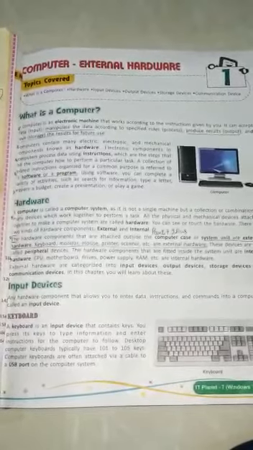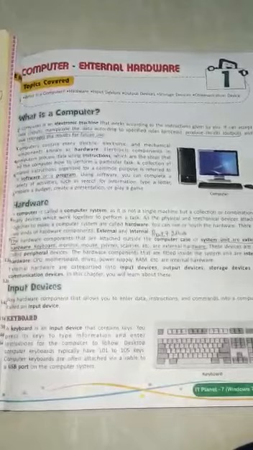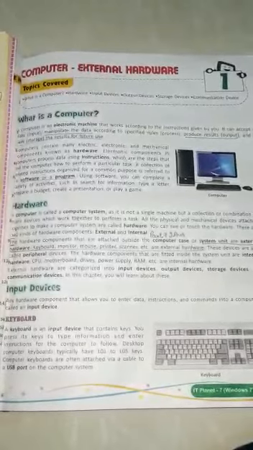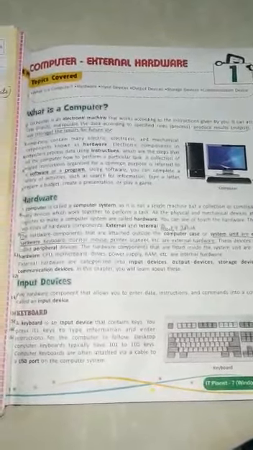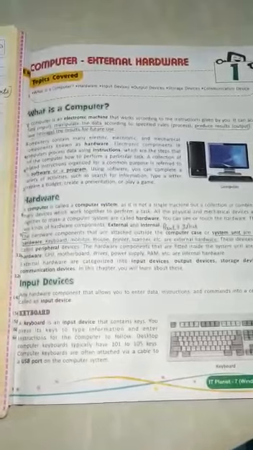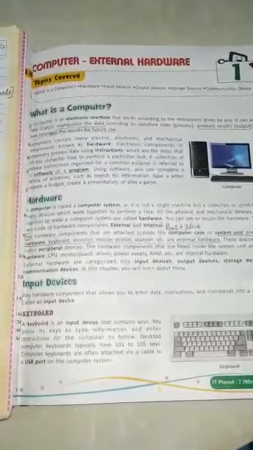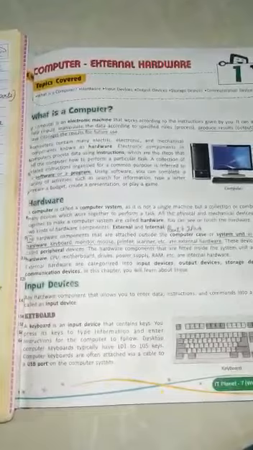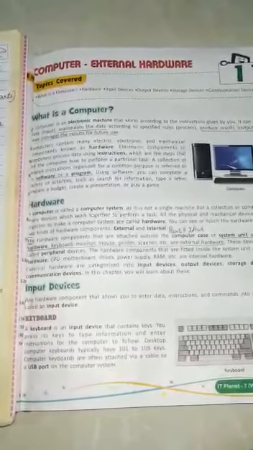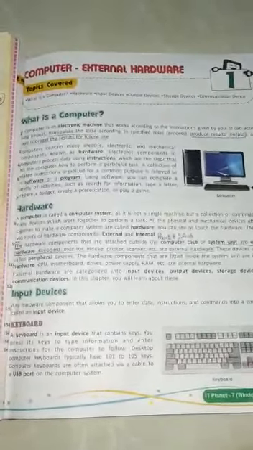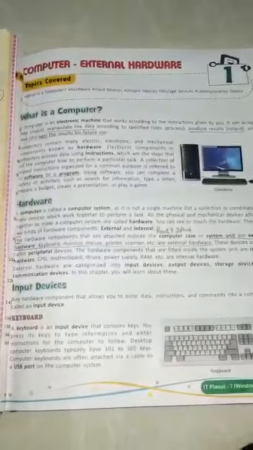The hardware components that are attached outside the computer case, everything that is outside of the box of the computer, is known as external hardware.